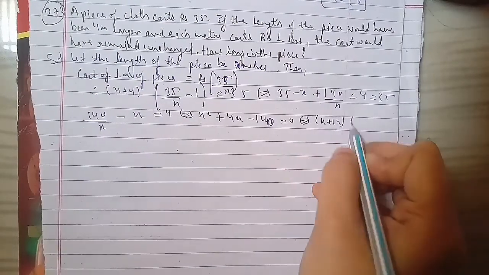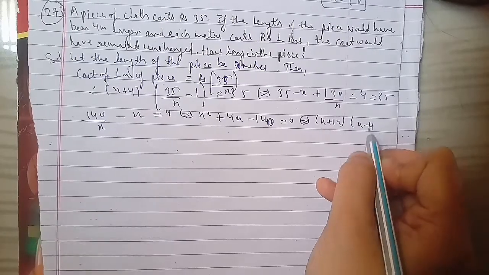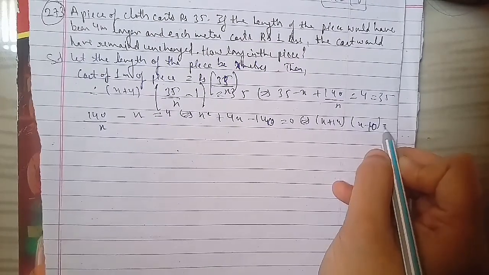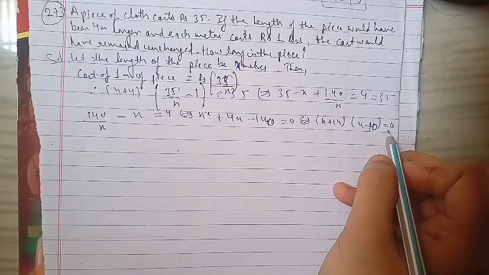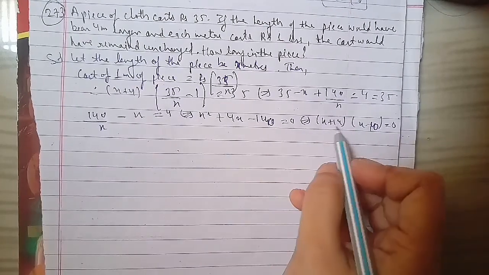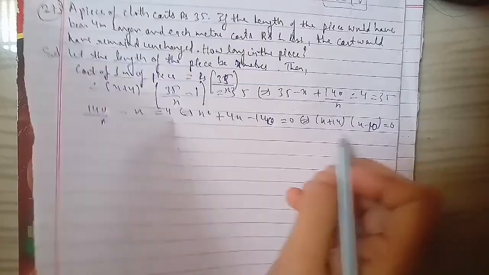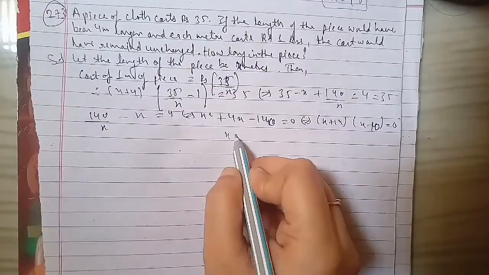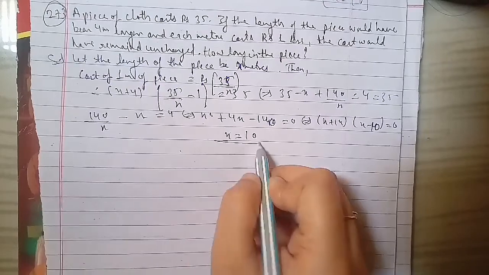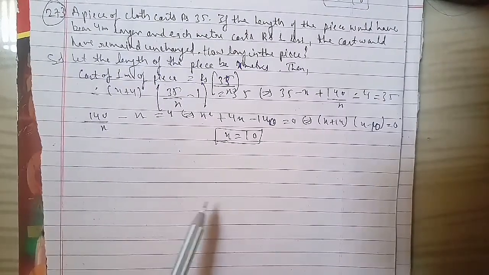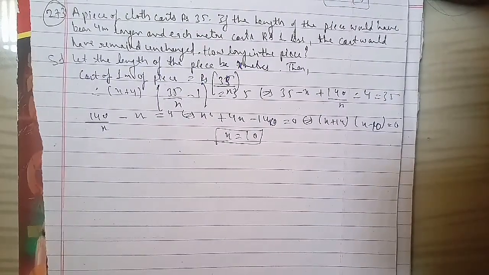10 equals 0. So this is the same as 14 plus and minus, and 10 will become a plus. So the answer will be x equals 10 here. That will be the right answer for this question as well. Now we'll go ahead further with another new and important question here.